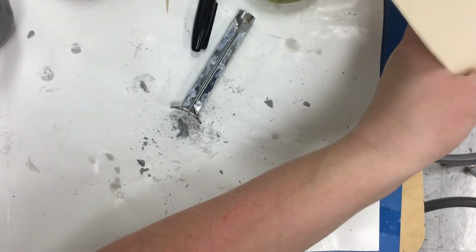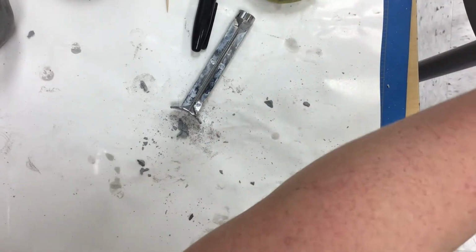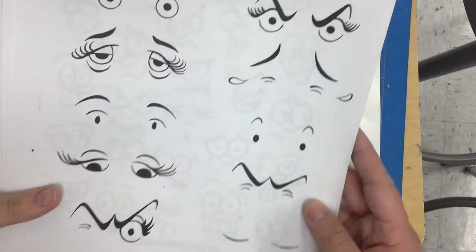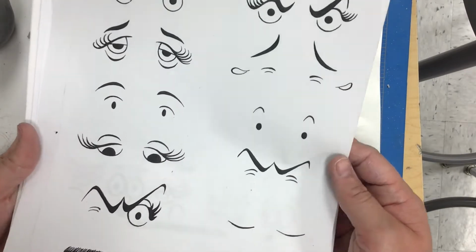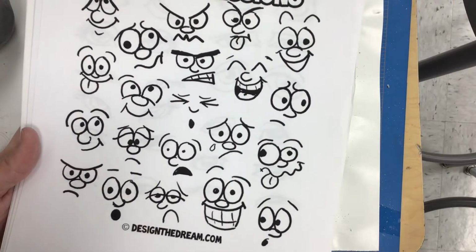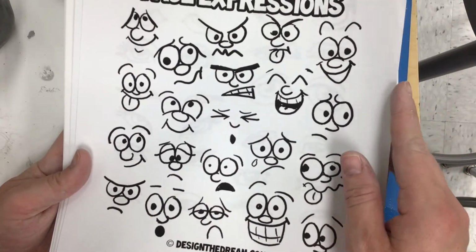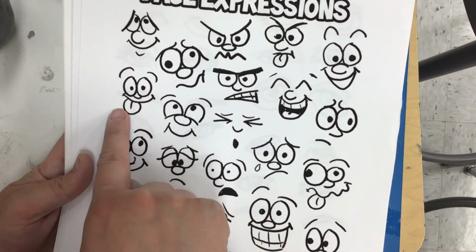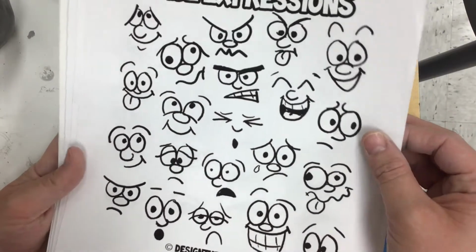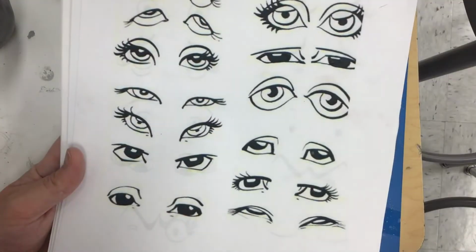So if you are stuck and having a hard time coming up with some ideas, I will have some handouts posted to Canvas that show some different expressions. Remember, think about your character's personality. Are they happy? Are they silly? Are they an angry character? Are they a sad character? How can we show that?